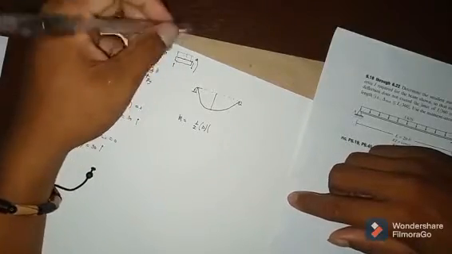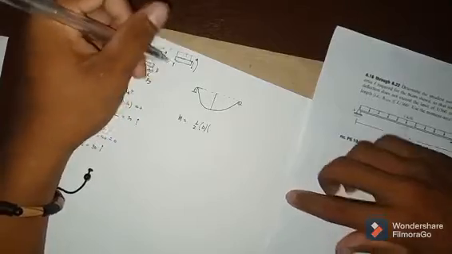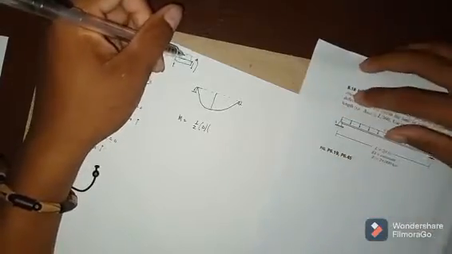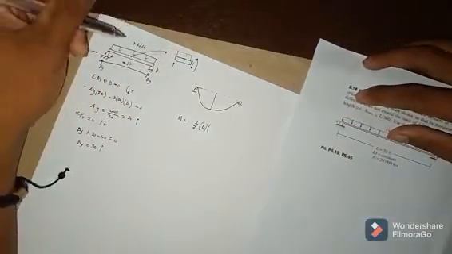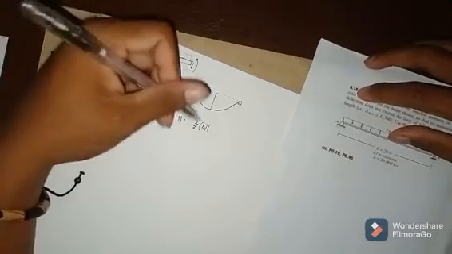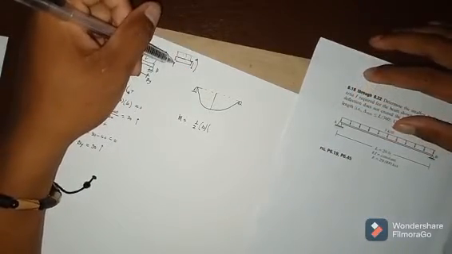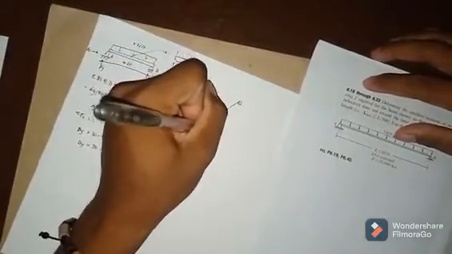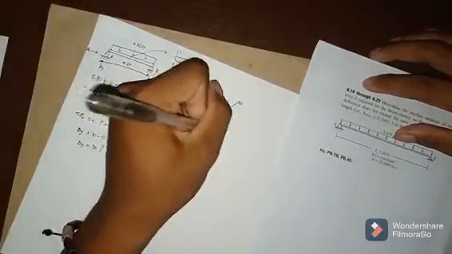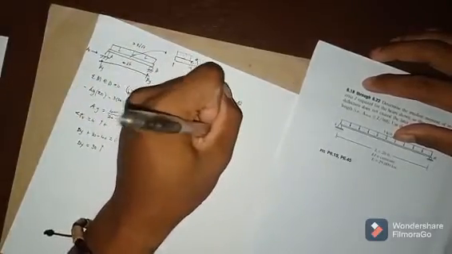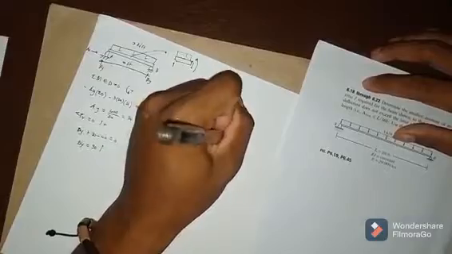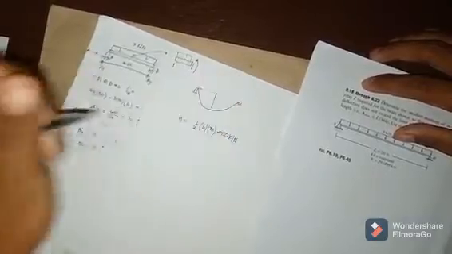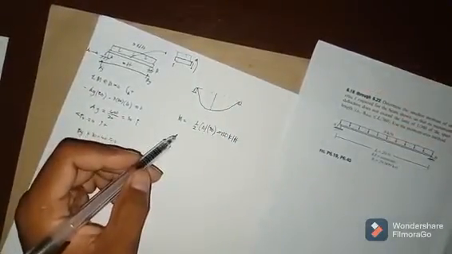Solving for the moment, it is 1/2 times 30, the reaction, times half of our span, 10. So 1/2 times 30 times 10, the answer is 150 kip-feet. And this is our maximum moment.